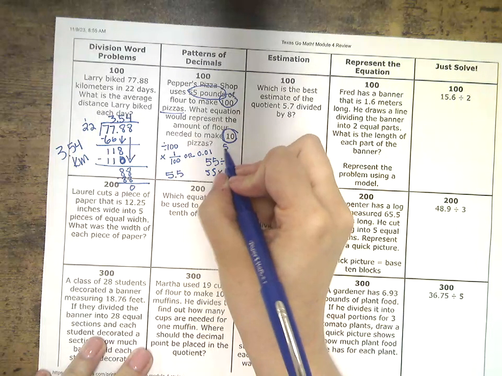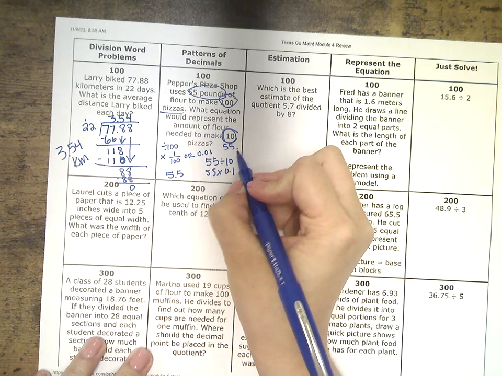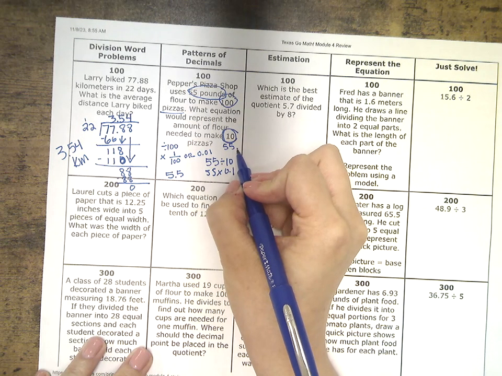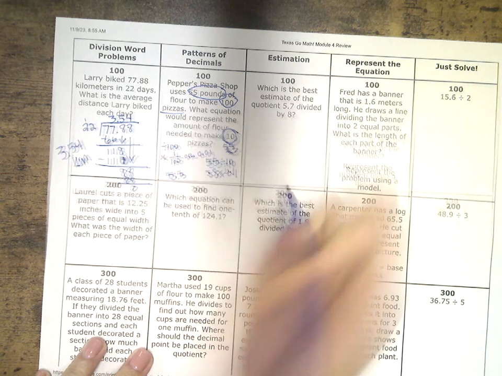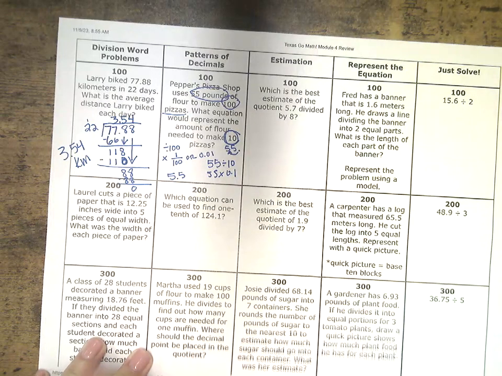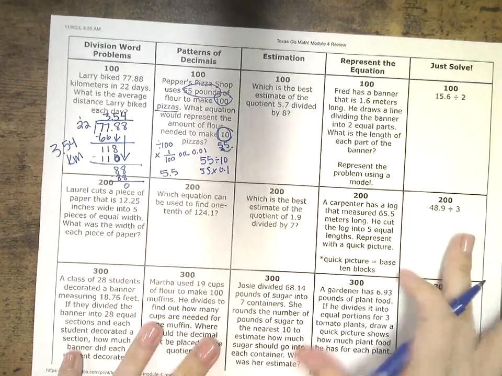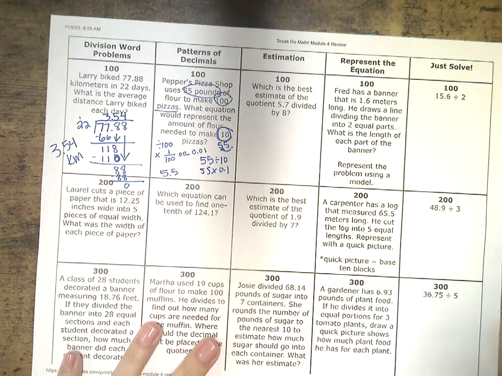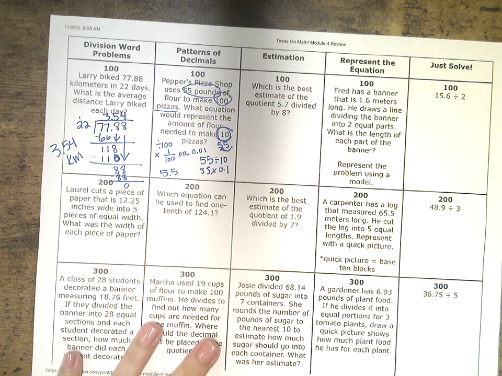So let's do that number again. My decimal is behind my 55, and then I move one decimal place to the left when I divide by 10. I know that was a lot of different things, but I just want to get all of that out there so we talk about all of those things.